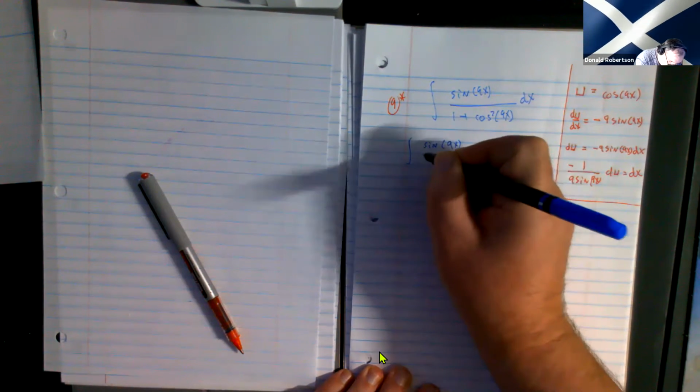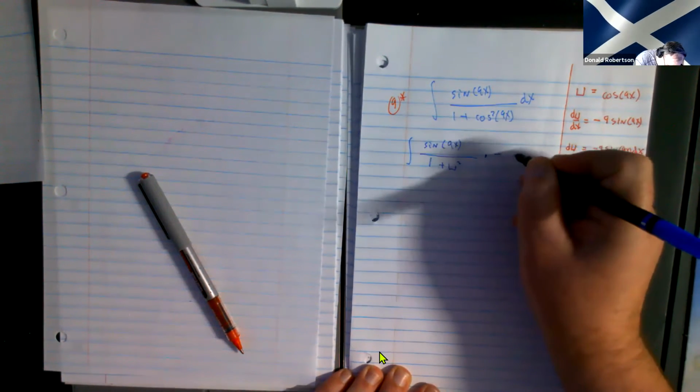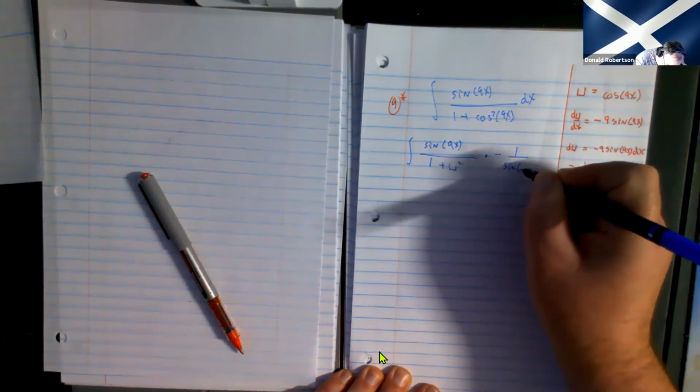So this becomes the integral of the sine 9x. The 1 plus cos squared becomes 1 plus u squared. And the dx becomes this fella here. Oops. So you get negative 1 over sine 9x du. They cancel out. And you get that guy. Do we know how to integrate that guy?